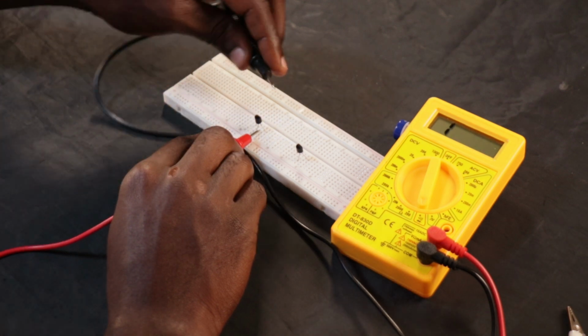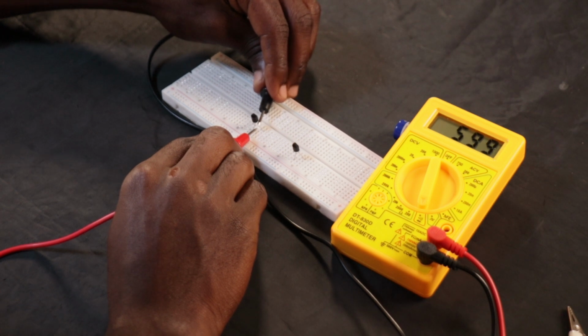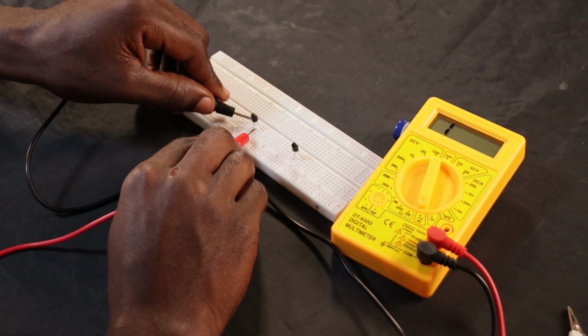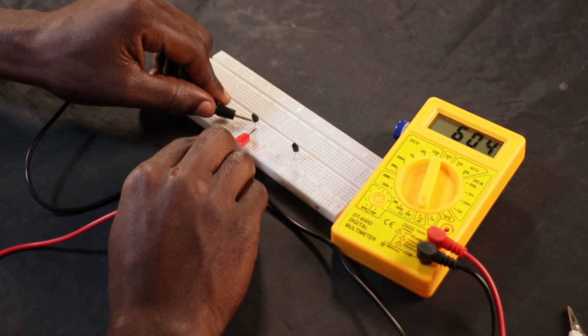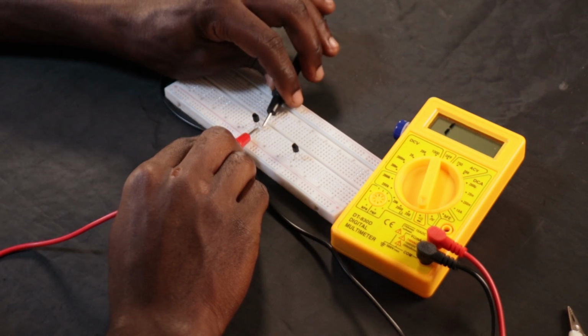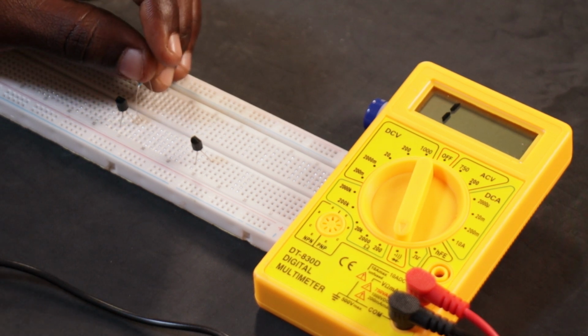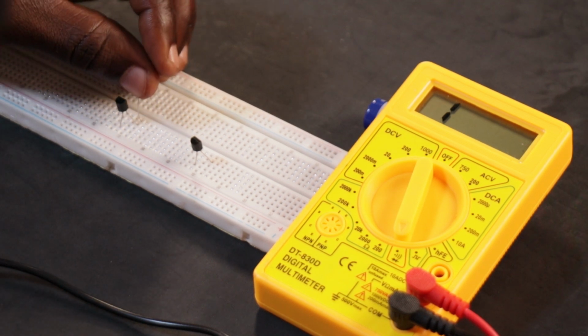So this terminal here gives a value which is 606. Then this one gives a value which is 599. So it means this terminal which gives a bigger value is my emitter, and then this one is my collector. Next, we connect a resistor on the collector terminal of the transistor.